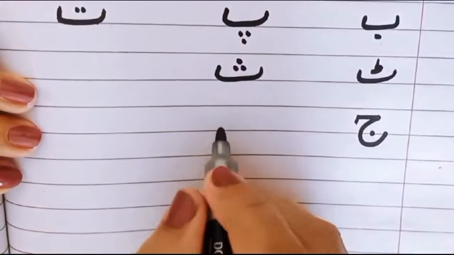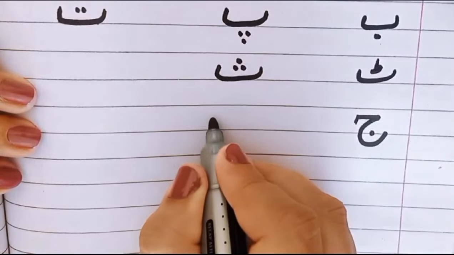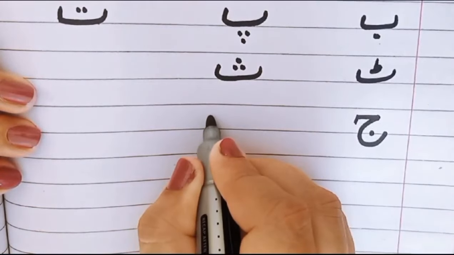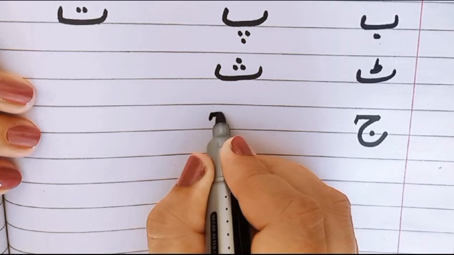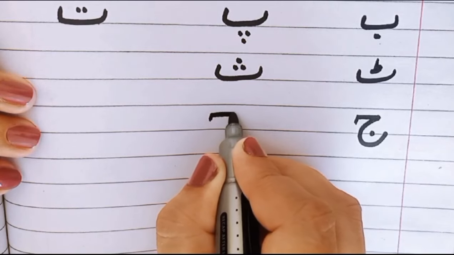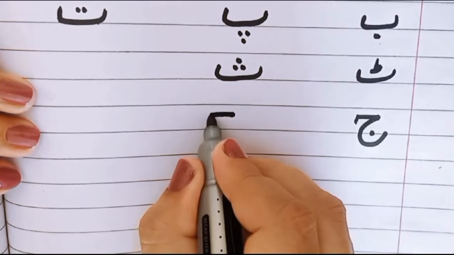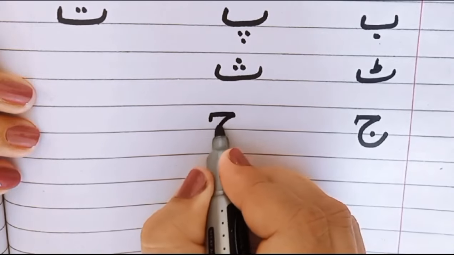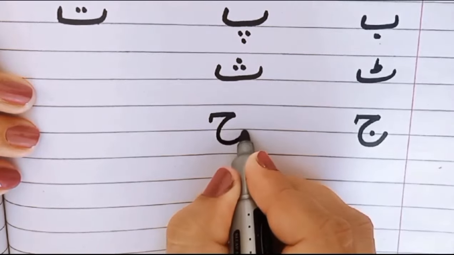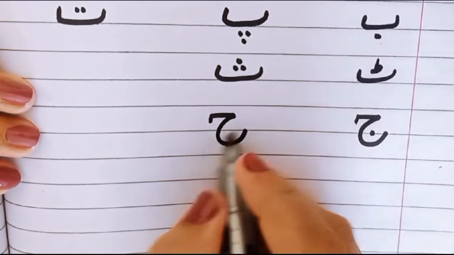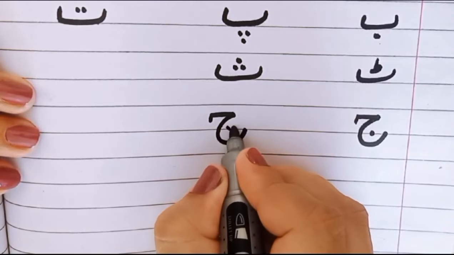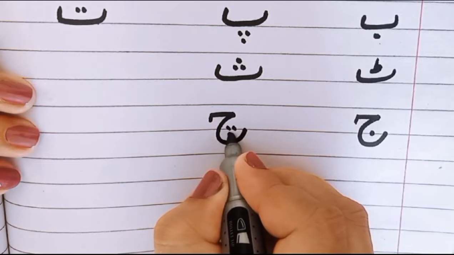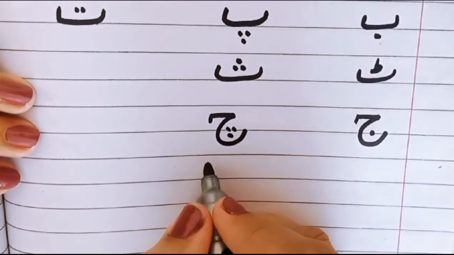The next letter of the family of Jim is J. Again you will write the letter in the same way as Jim: a small line from downward to upward, then right side, and then a semicircle. This letter has three dots inside it. This is J.